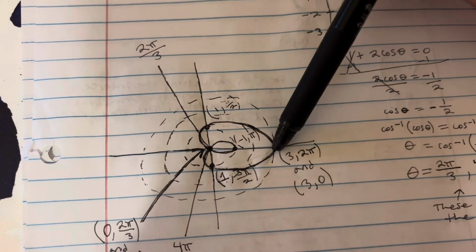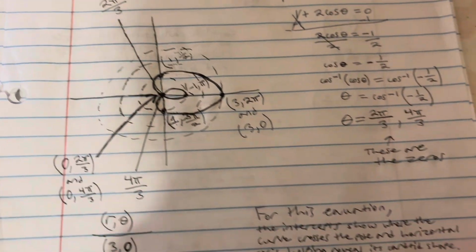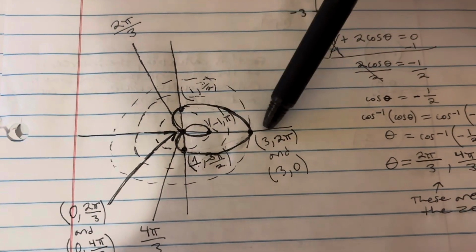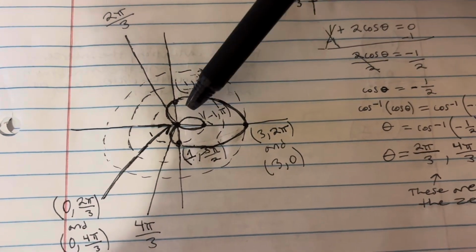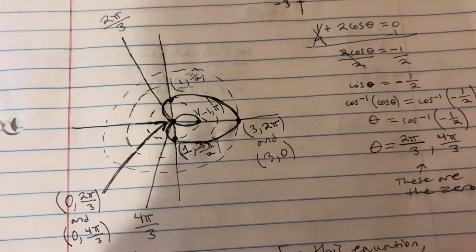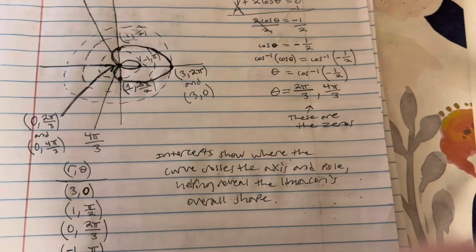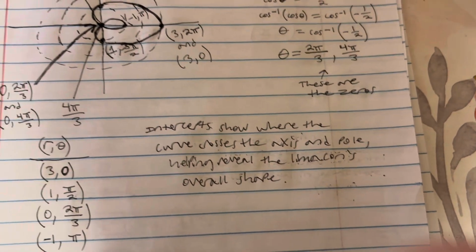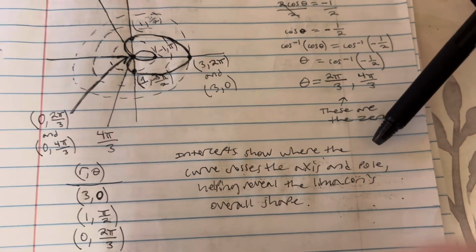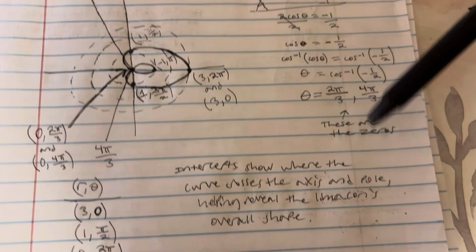They're the same point, because the radius is 3 for 0 and the radius for 2 pi is 3. So they're the same point, okay? And they're written two different ways. And so the intercepts show where the curve crosses the axis and pole, helping reveal the limaçon's overall shape.